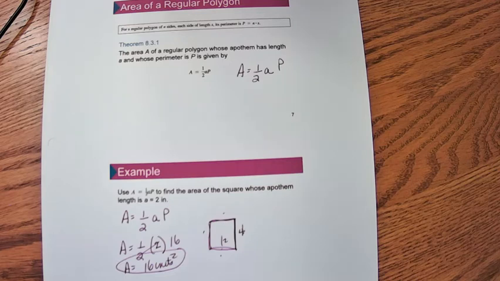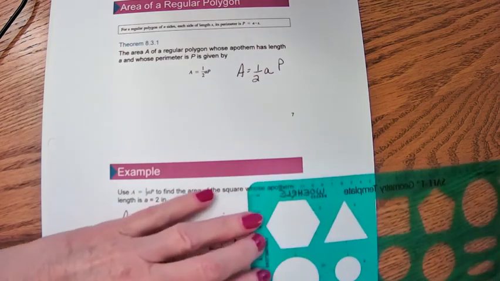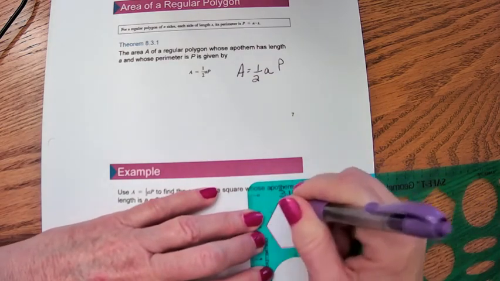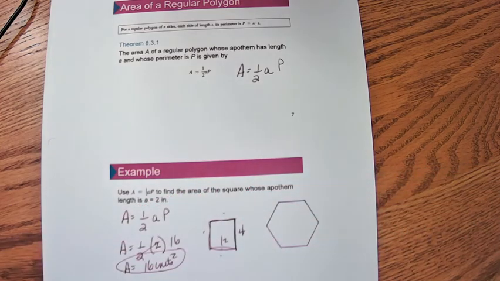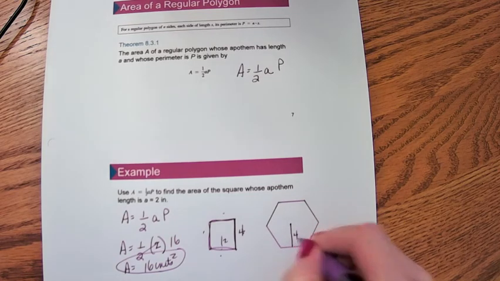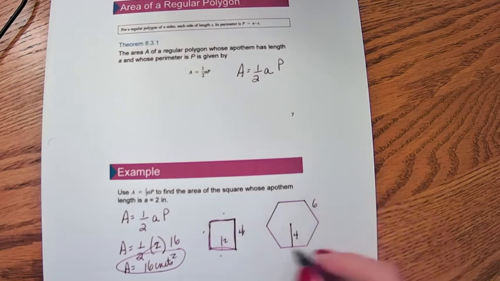But I think we should go through something a little more complicated than a square. So here, I'm going to ask, what's the area of a regular hexagon? Well, here's my regular hexagon. What is the area of a regular hexagon that has an apothem of 4 and a side length of 6?